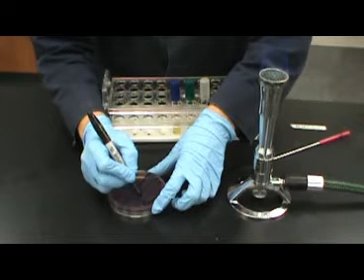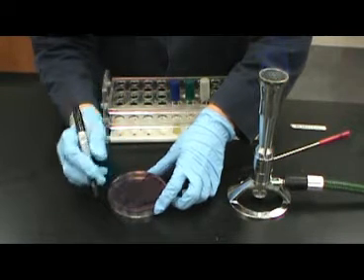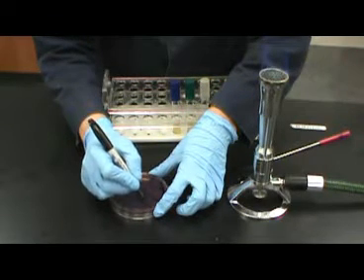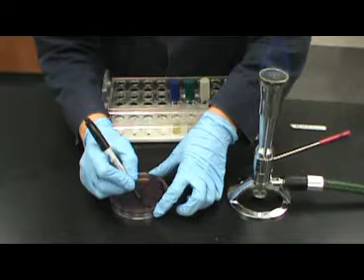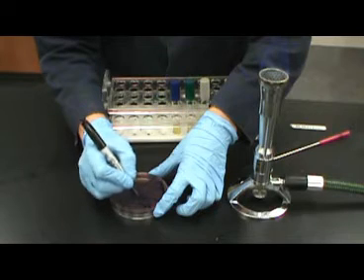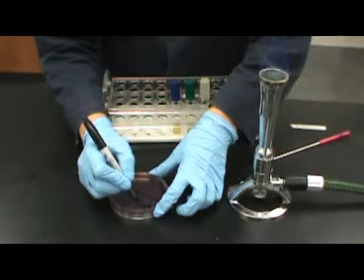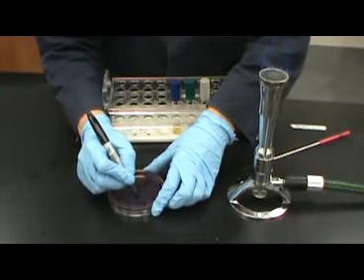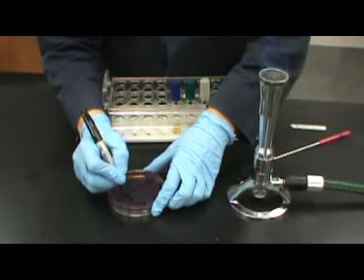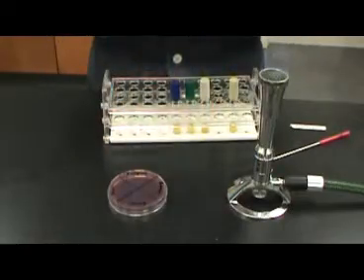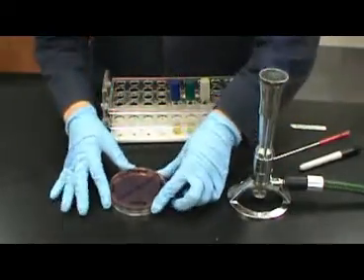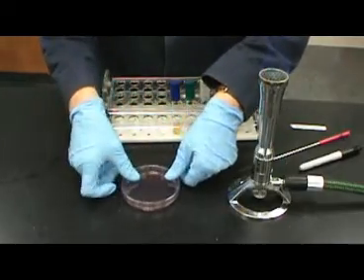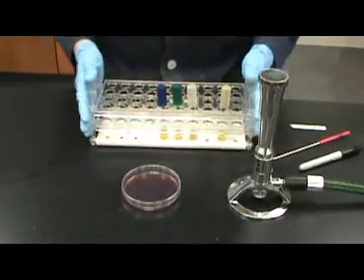MacConkey agar is both selective and differential. Selectivity is against gram-positive organisms and is due to the presence of bile salts and crystal violet in the media. The differential agent in MacConkey agar is lactose. Gram-negative enterics, particularly coliforms, are capable of lactose fermentation. Fermentation will give off acidic waste products which will be detected by the pH indicator neutral red.